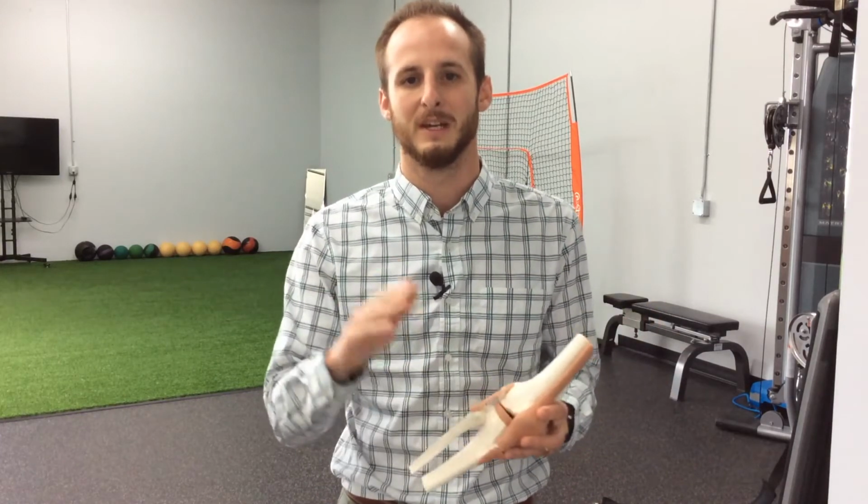Today we are going to be continuing our conversation related to running related injuries, and today we're touching our first specific injury that we see most commonly, and that is runner's knee or patellofemoral pain.